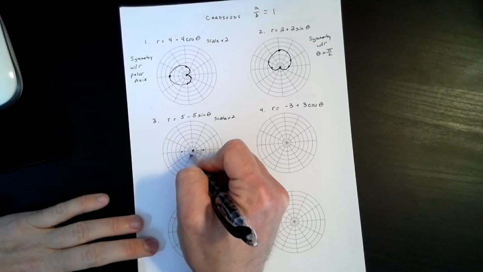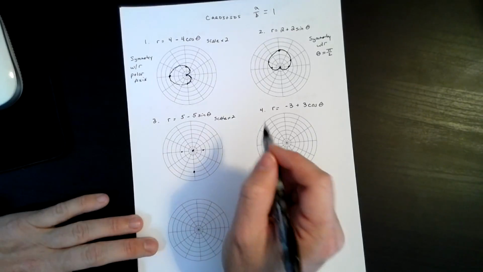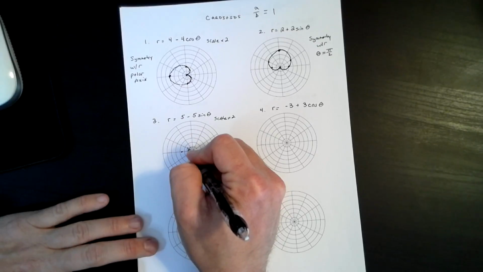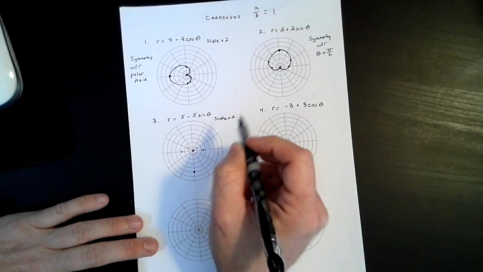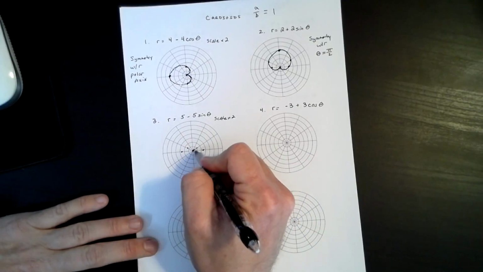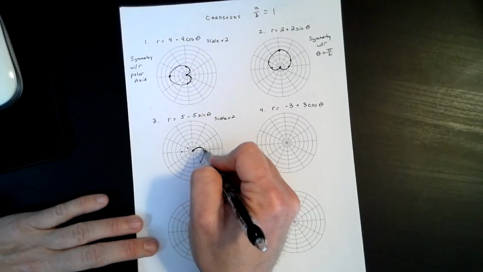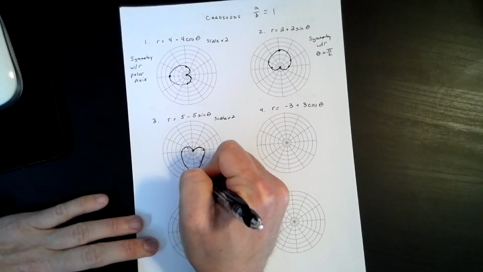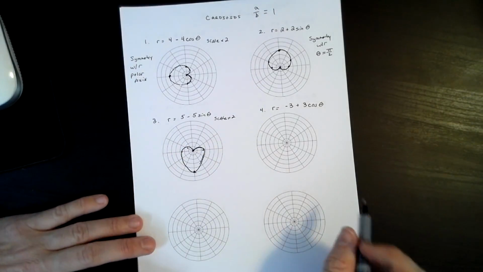It's going to be hard to plot. Yeah, too impossible to plot. 2.5. 2.5. Okay. Here's my cardioid. Now it looks like a better heart for you. It's a little bit hard for me to draw.